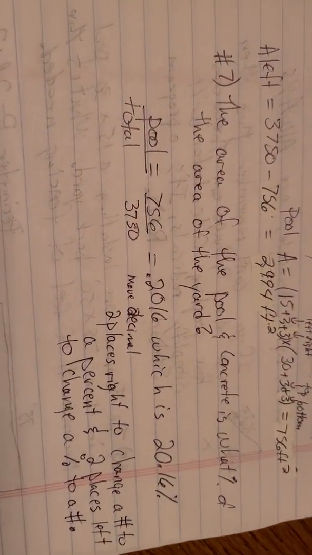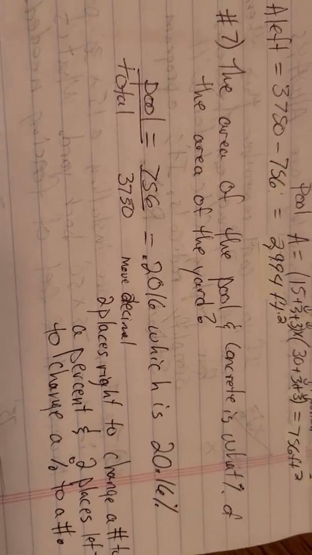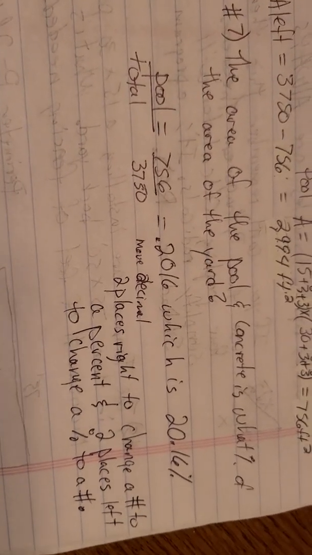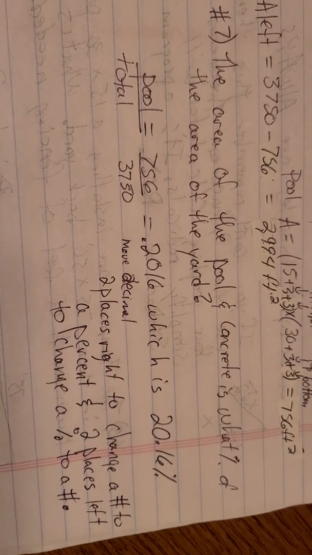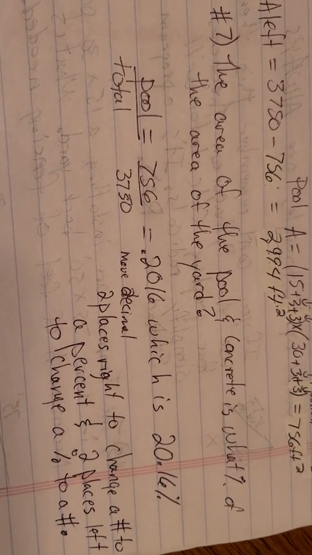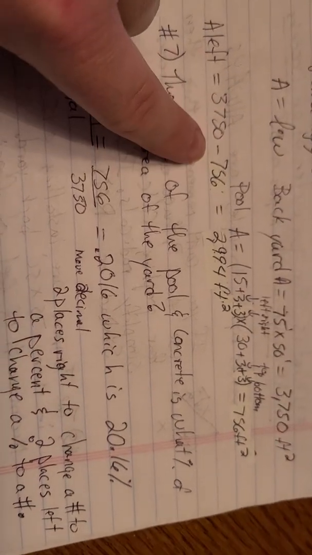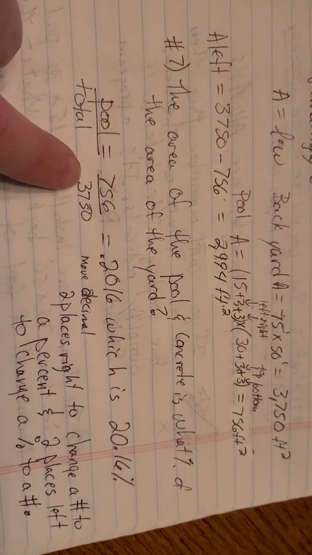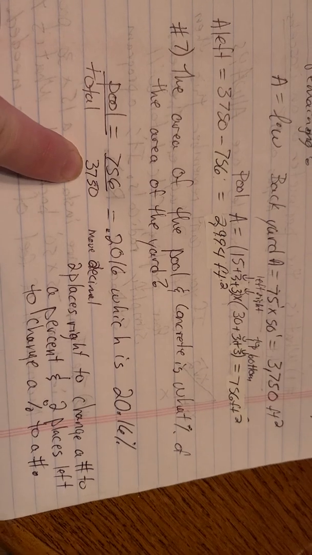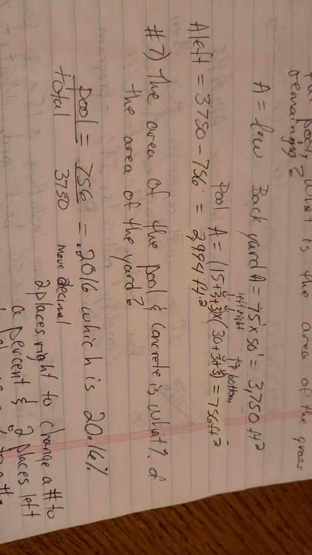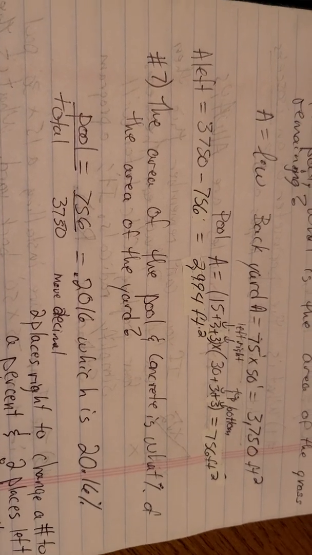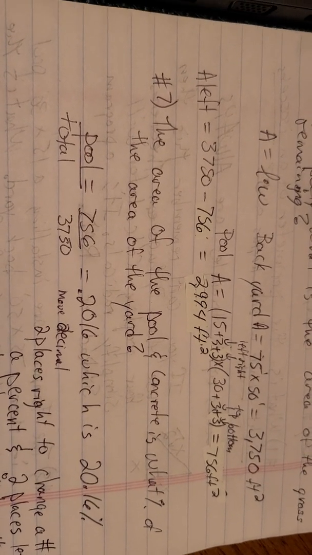Then question number 7 is just asking you to change this into a percentage. What percent of the area of the yard is the area of the pool and concrete? You know the pool and concrete was 756 square feet, which we just found. Then we divide that by the total area, which we found by multiplying the length and width of the backyard, 3,750.